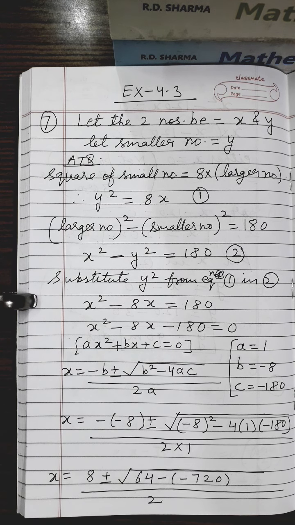Let us come to the question. The question reads, the difference of squares of two numbers is 180. The square of the smaller number is 8 times the larger number. Find the two numbers. Now what you have to find? You have to find the two numbers.